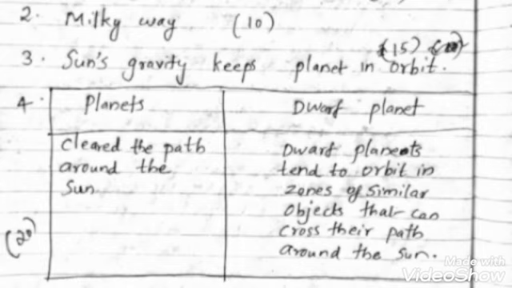Question 4. How are planets and dwarf planets different? Planets clear the path around the sun, while dwarf planets tend to orbit in zones of similar objects that can cross their path around the sun.